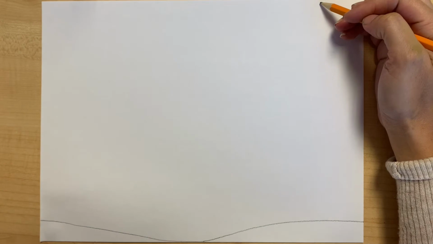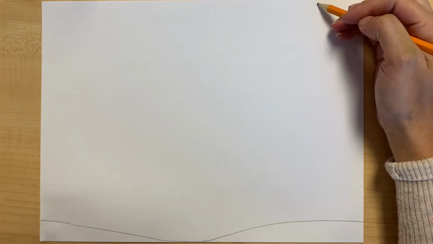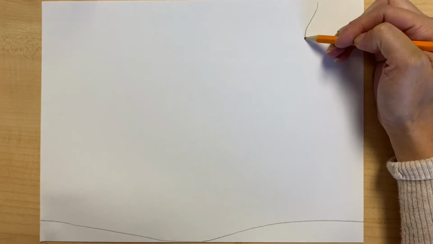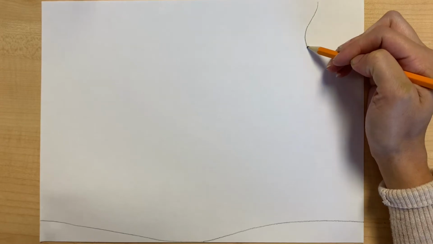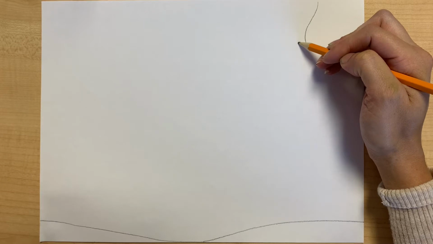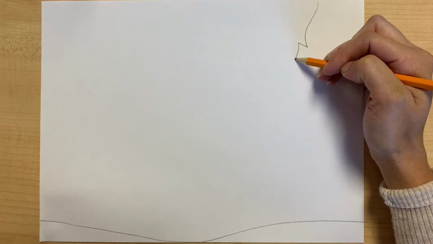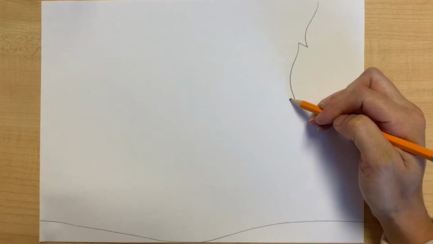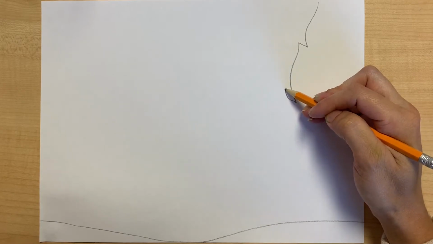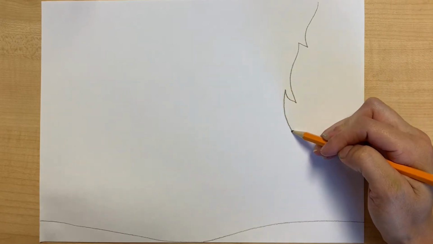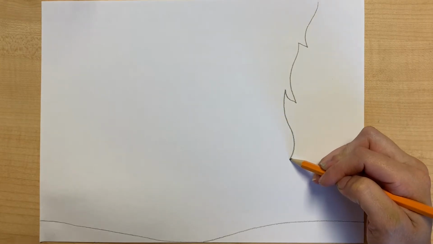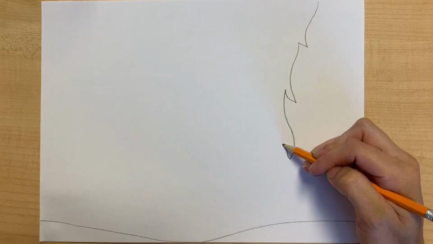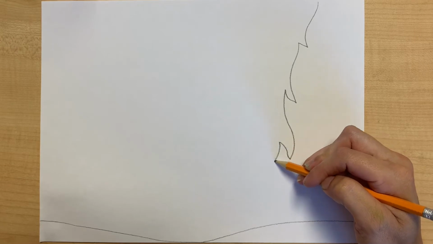We'll start near the top of our paper and make a curved line that goes down. Now we're going to go up and to the left, and then we'll curve back down again. Go out, up and to the left, and then curve back down again. Out, up and to the left, and curve back down again.